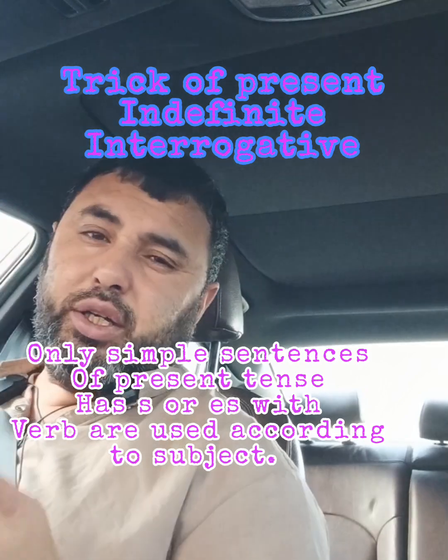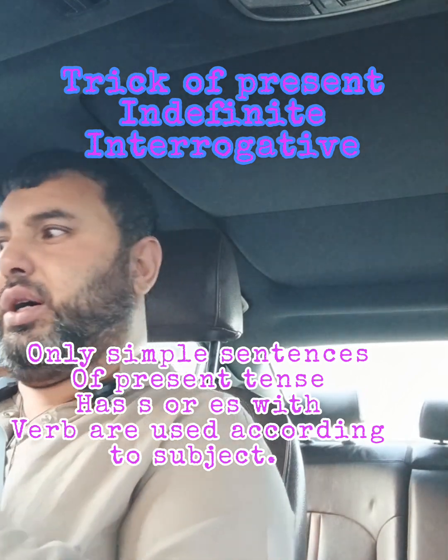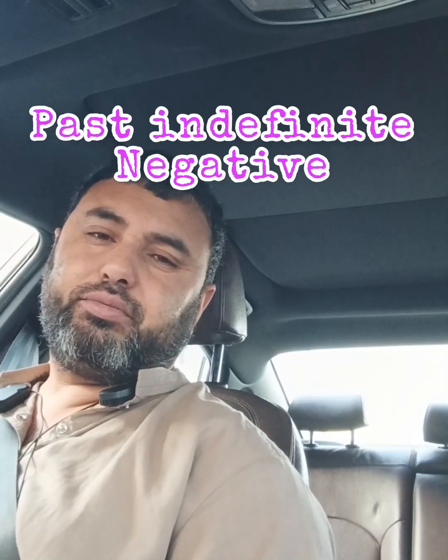This is just simple sentences of present indefinite. For adding s or es, the formula is: look at the last letter of the verb, and if it ends in o, s, sh, ch, you should use es. It is so complicated and confusing. I discussed this already in the tenses, but this is just a short formula, a short video, so that by helping verbs, you memorize all the tenses.